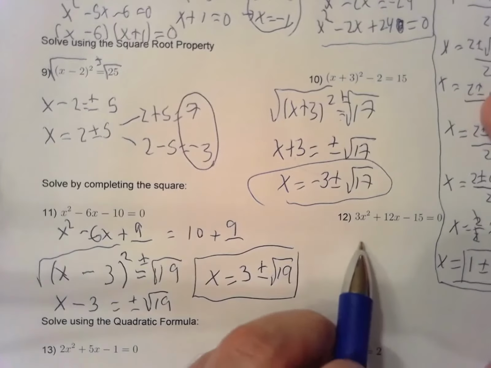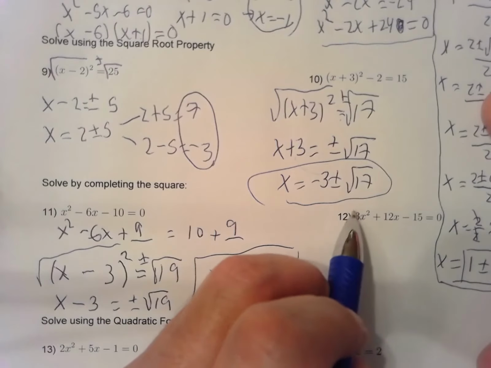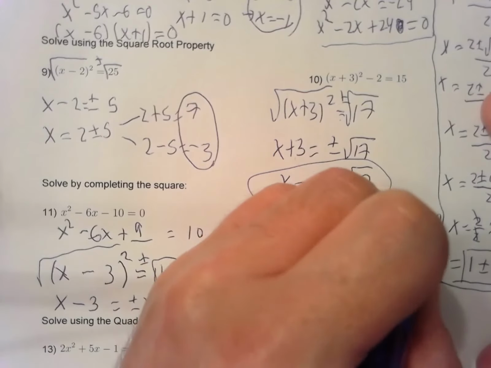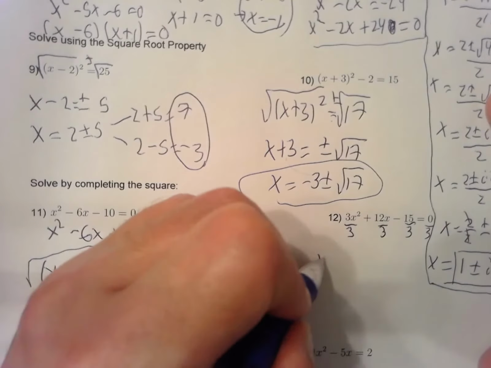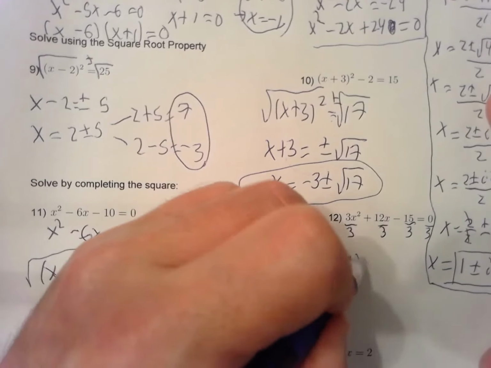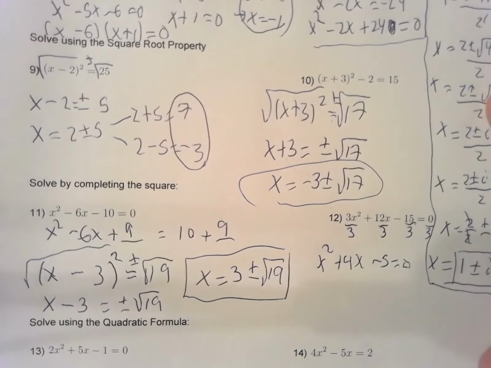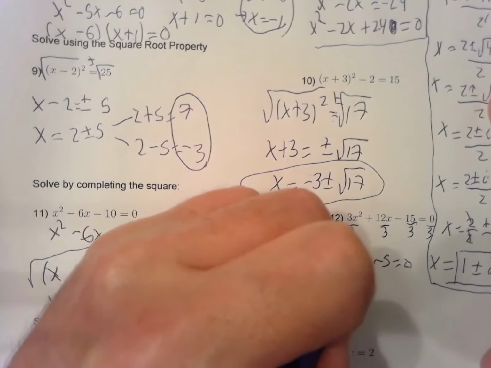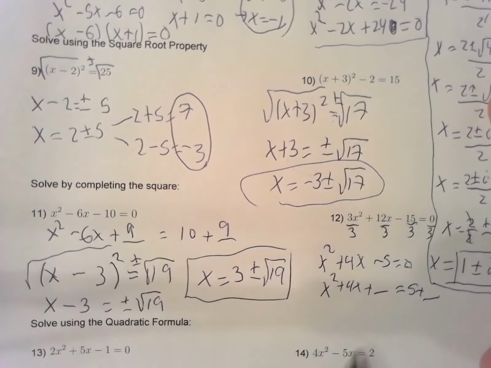Okay, this problem. First thing we want to do, we're completing the square. Divide everything by this number. So we're going to divide everything by 3. We get x squared plus 4x minus 5 equals 0. Move the constant to the other side. X squared plus 4x plus blank equals 5 plus blank. We're going to be adding something in, so I like to put the blank.